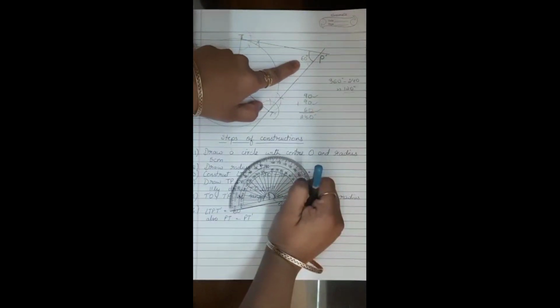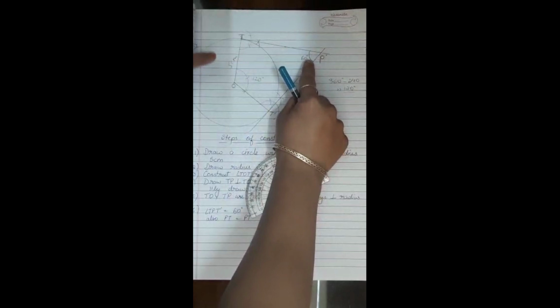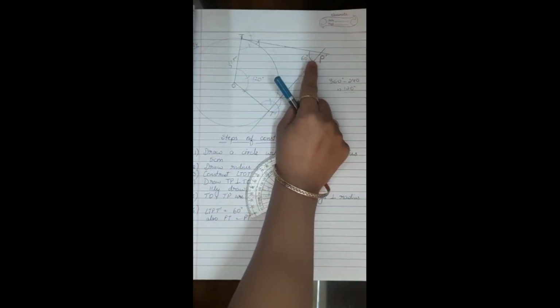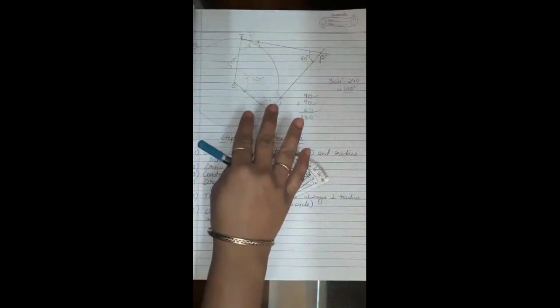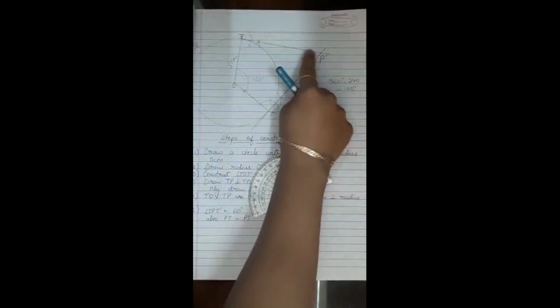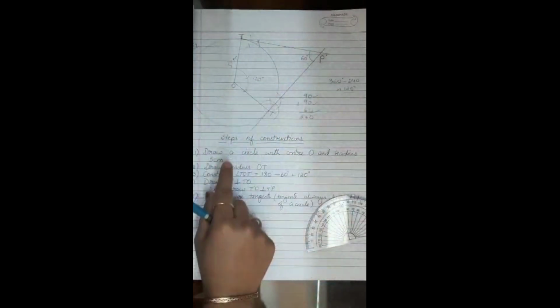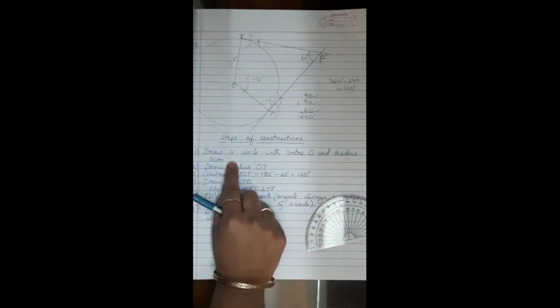Basically only 60 degrees he will check, because the teacher will know that you first drew this angle and this angle ultimately comes out. So this angle is only being checked. So please, when you make your figure, at the last please check that these two angles are clearly 120 and 60 degrees. Another thing in this question, it is very important to write the steps of construction.